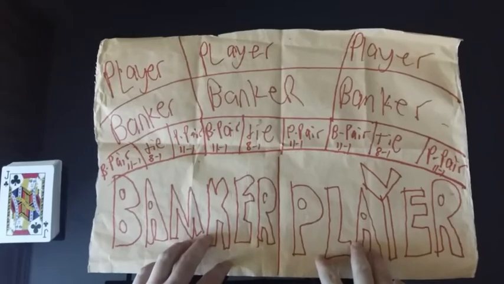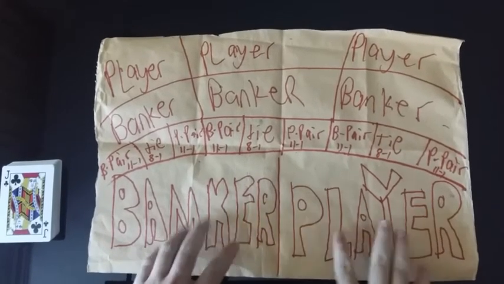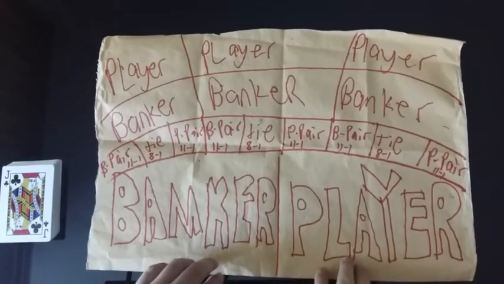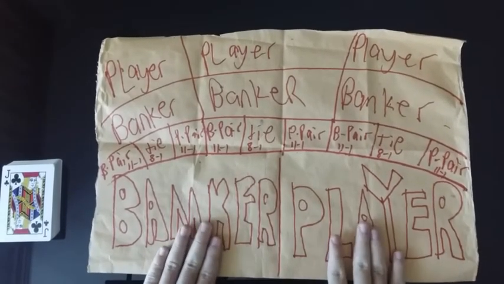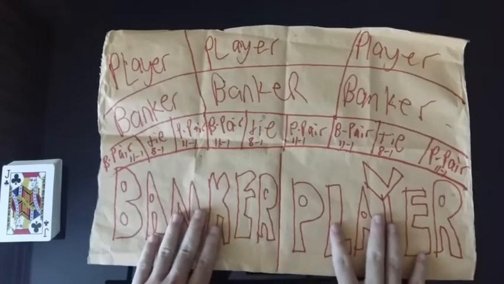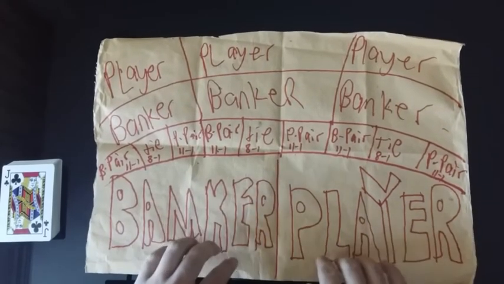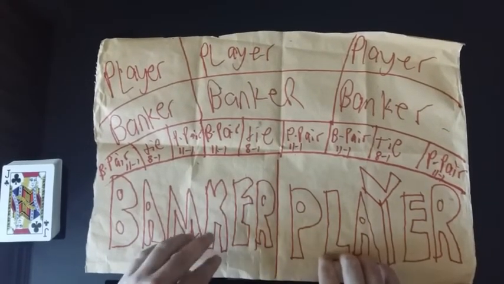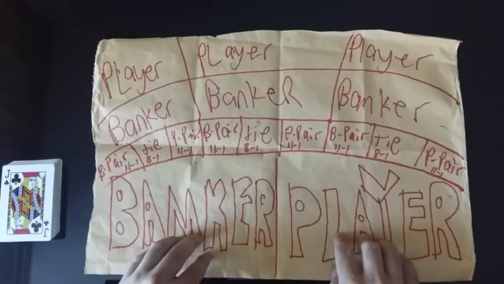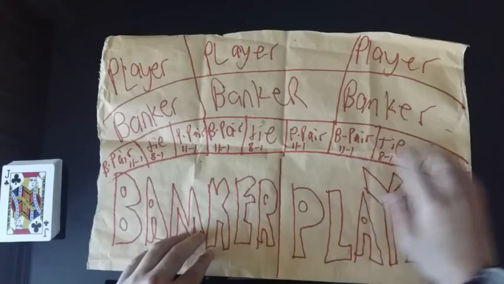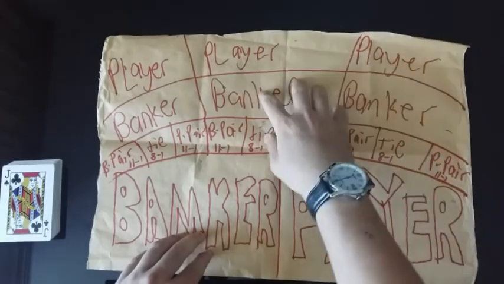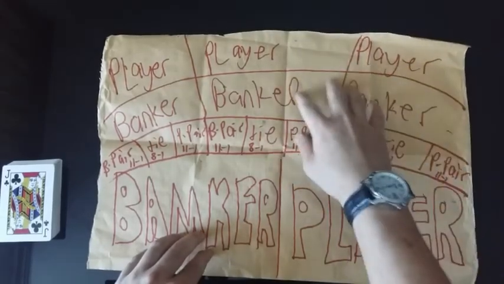So this is basically the layout for the Baccarat game. It consists of a banker and also a player side, as you can see here. Don't mind my writing, it's very terrible. You have these two sides, banker and player, and this is your working area, and this is where the players put their money on the bet.